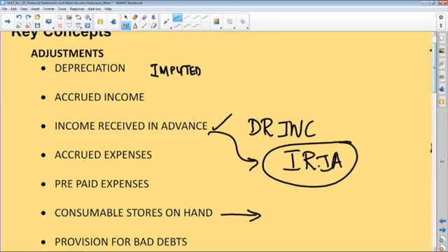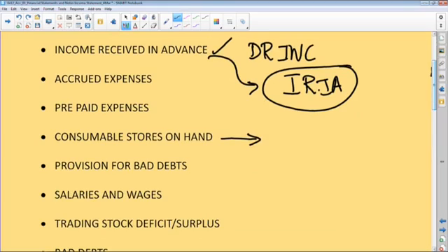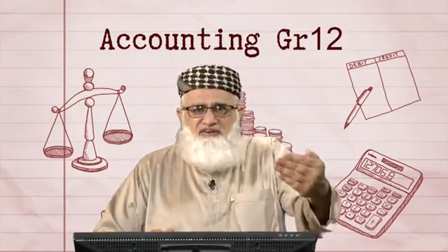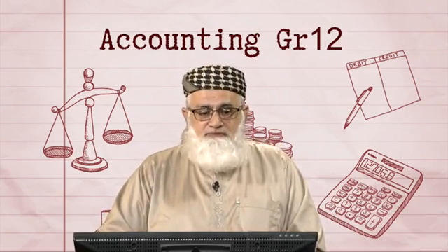Let's take another one: consumable stores on hand. Immediately identify your double entry: debit consumable stores on hand at the end of the year, credit packing materials or stationery or whatever else you are dealing with. Where does consumable stores on hand appear in my balance sheet? It appears under inventory. Reason? It's a verifiable item. If the auditors walk in and they want to check your consumable stores on hand, you direct them and say, there's the stationery cupboard, there's the packing materials. You can verify it by means of a stock take. Right?